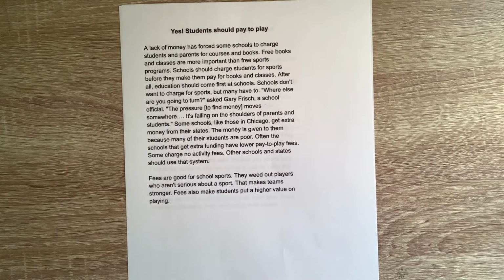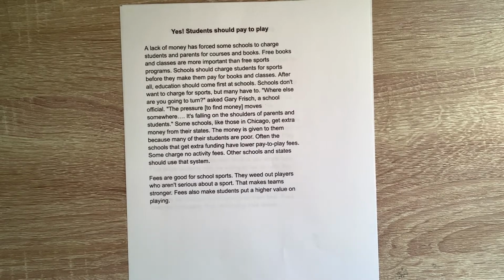Now that we have read the first text, why don't you guys try to come up with a summary of what we just read? What is this author saying? Can you tell me? Well, this author is basically saying that they think students should pay to play because it will instill a higher value on playing and it will build stronger teams.